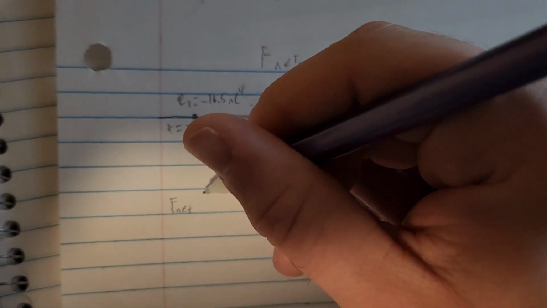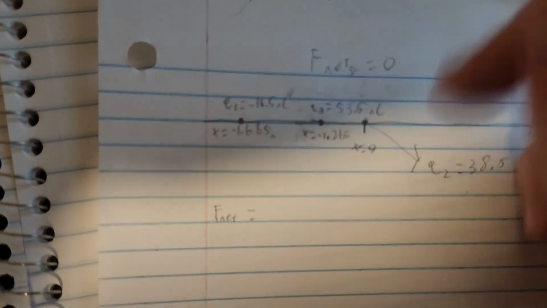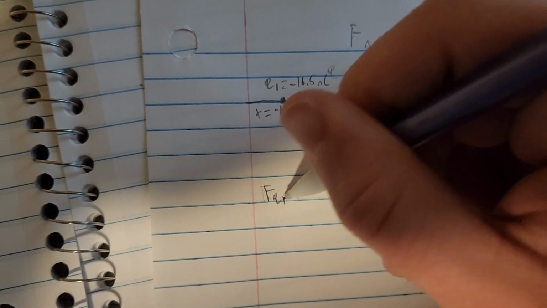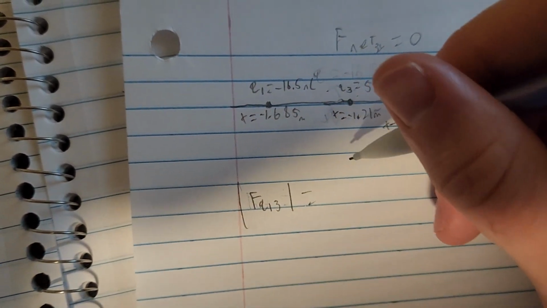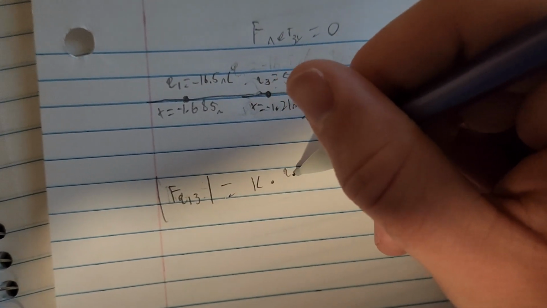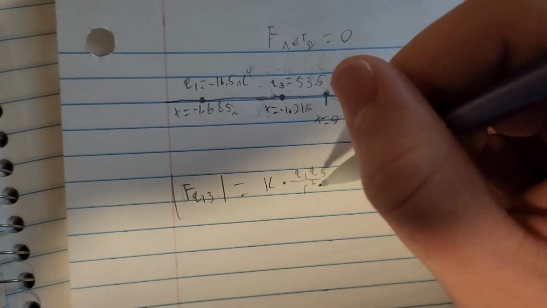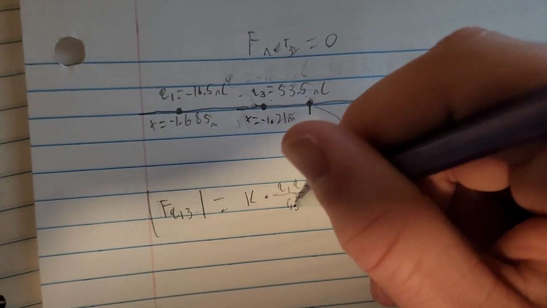F of Q1 on 3 is going to be K times Q1 times Q3 over R squared, which is just the distance between the two particles. So, R13 squared, I guess I should put.